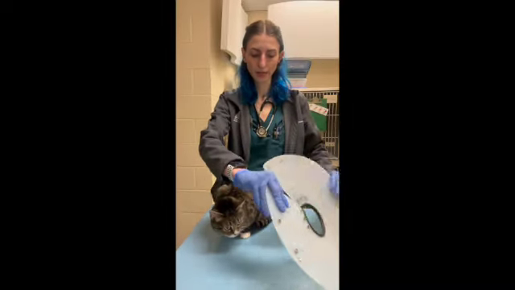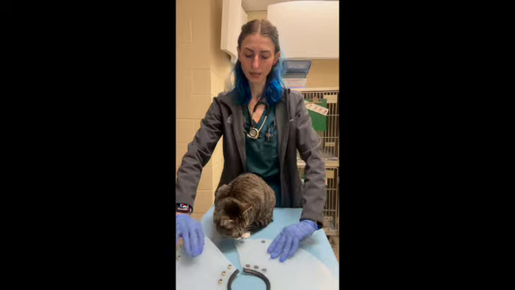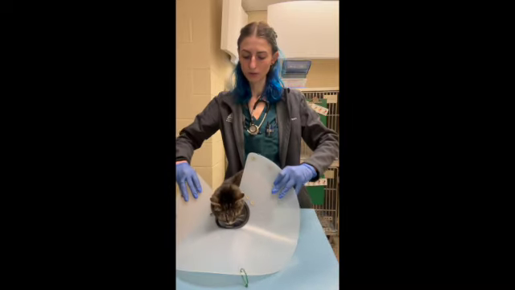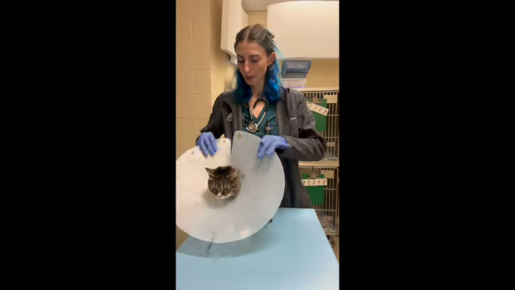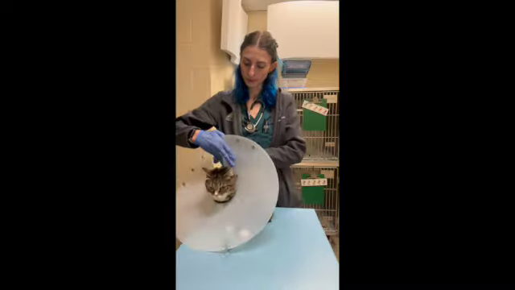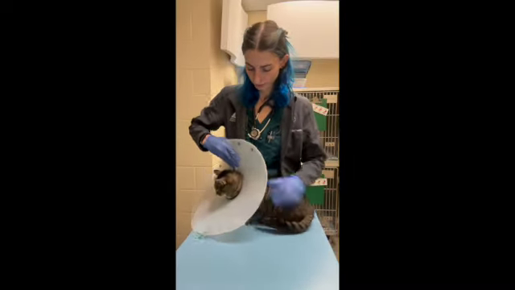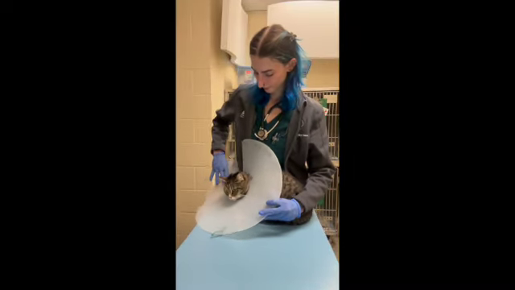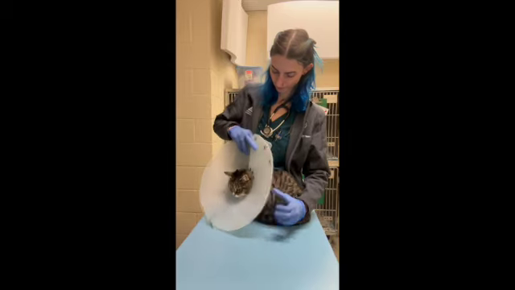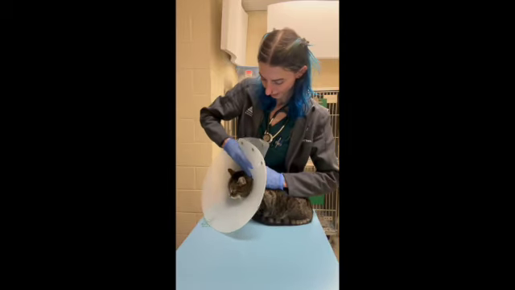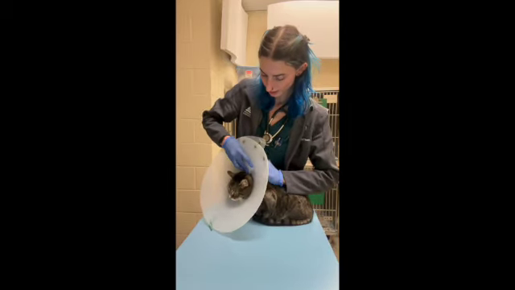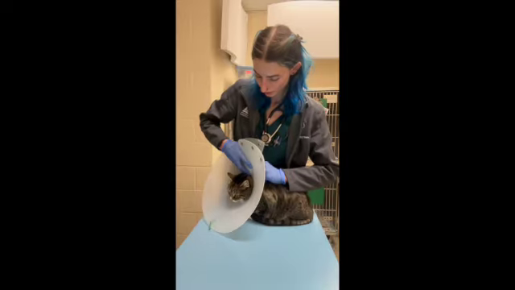Typically for cats, I like to go underneath and around this way, and then buckle it behind their head. Good girl. You're okay. Like I stated earlier, you want to make sure it's not too tight and not too loose.